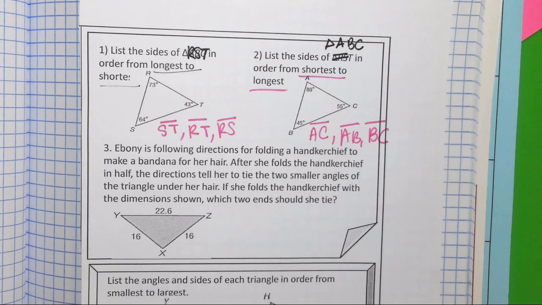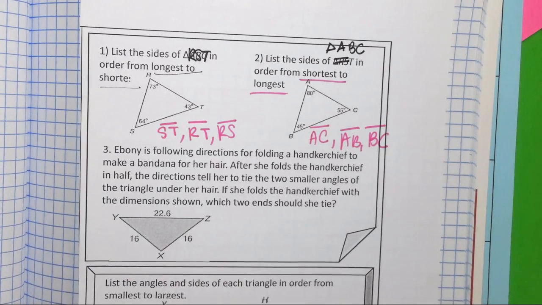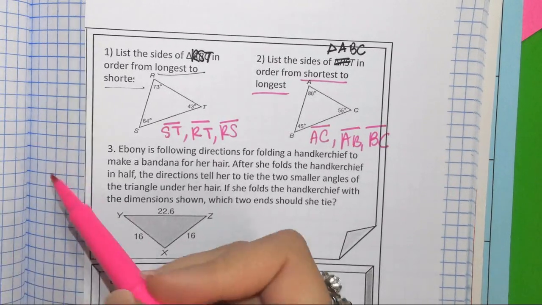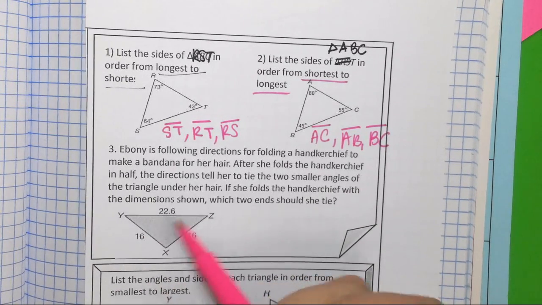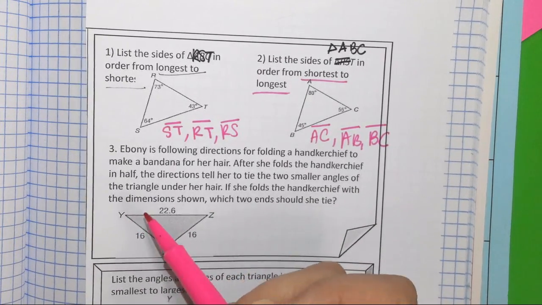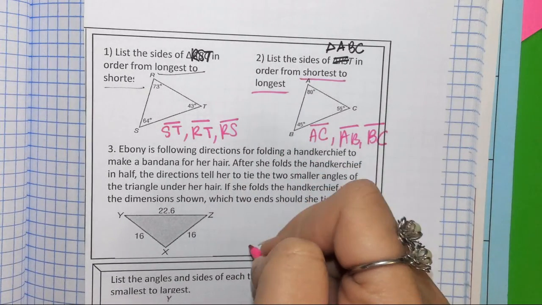Y and Z. Why? Okay, you win. Take a point. I don't have anything to argue with you on that. Great job. But also, yes, 16 and 16 are smaller, and so you find the angles that are across from the smaller sides.